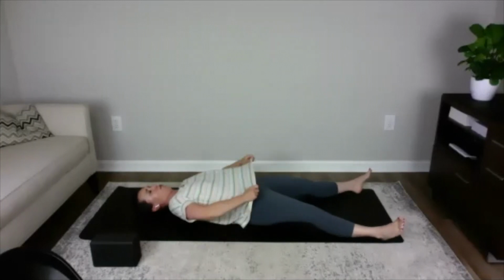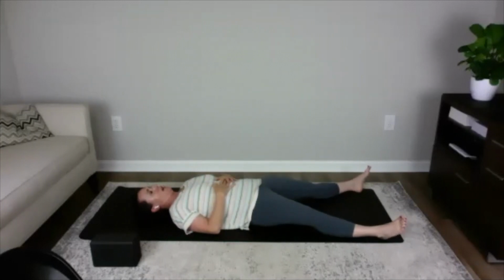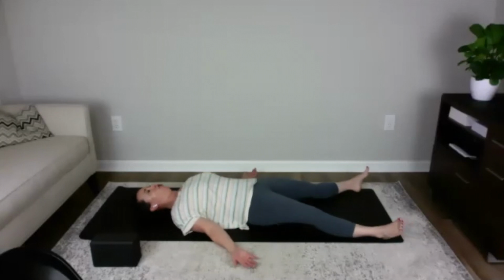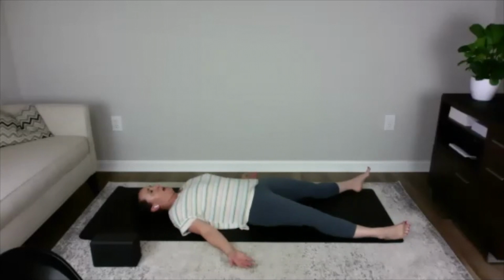Settle your chin into your throat. Relax your rib cage down. Gently let your arms come out to the side of your body. Now, before we get into that full stillness, either actively doing these exercises or visualizing, whichever you prefer to do at home.